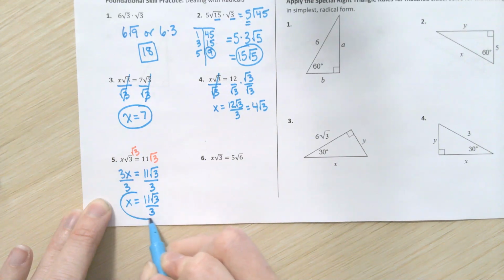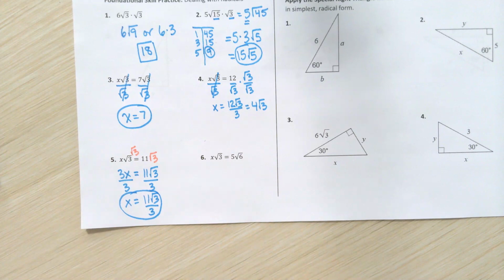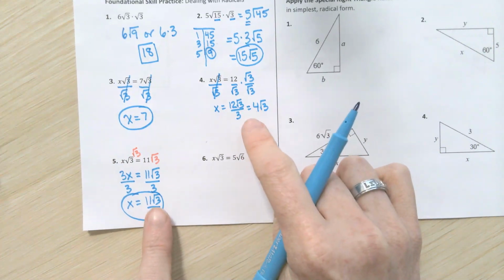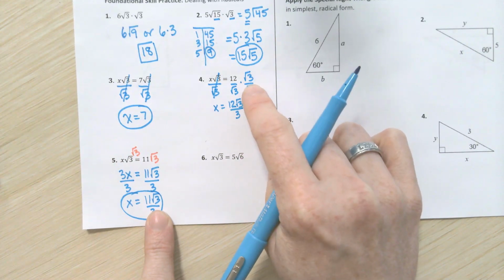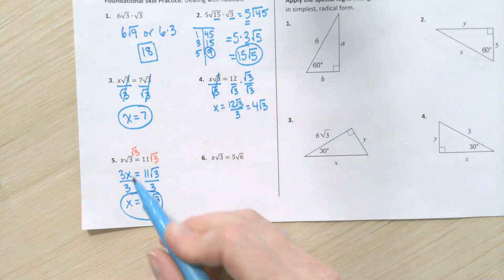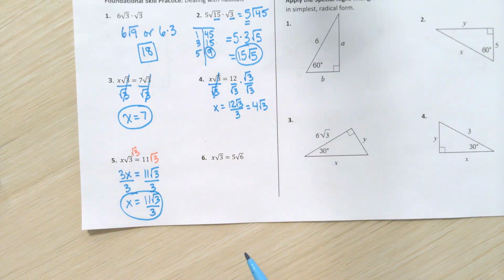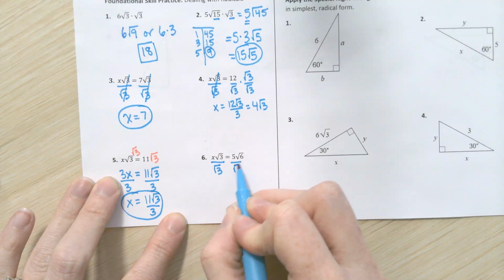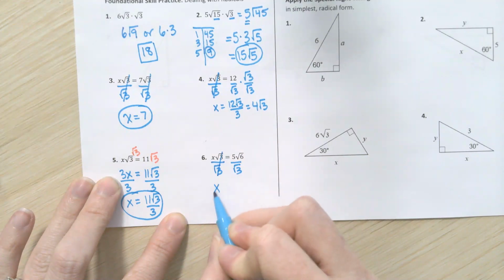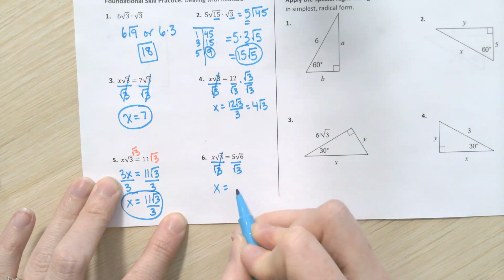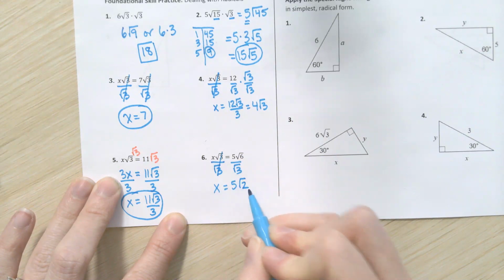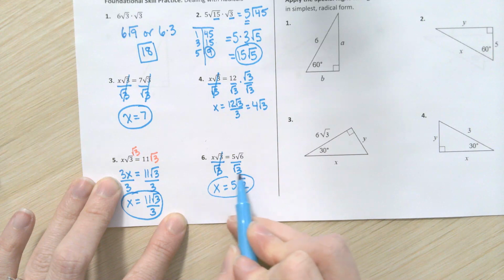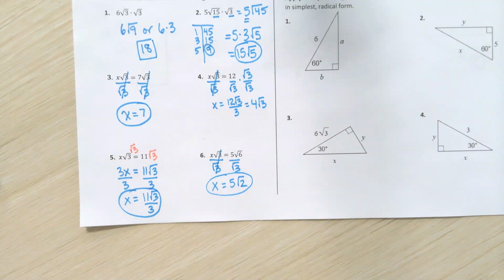So x would be equal to 11 root 3 over 3 for that one. So you can pick either of those methods, rationalizing the denominator when a radical gets stuck or multiplying by it instead. Number 6 is another example where we can divide by root 3 because there's a root 6 there that can be simplified to be a root 2 after we divide it by root 3.